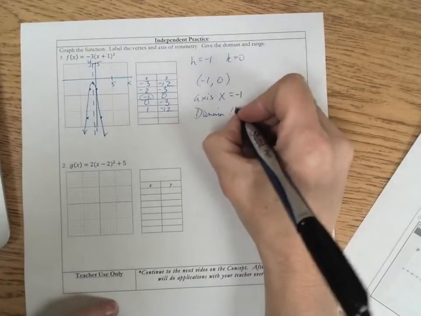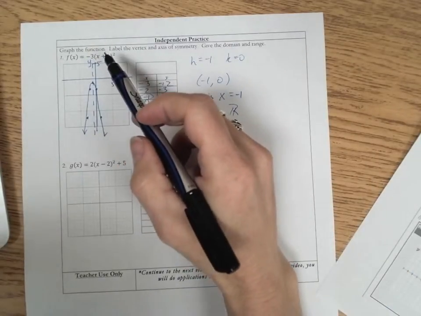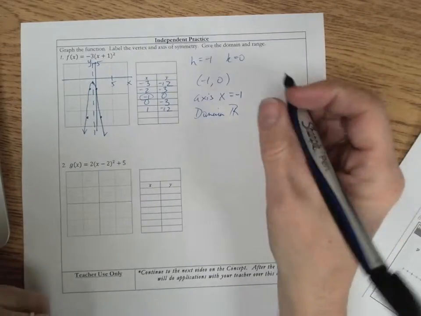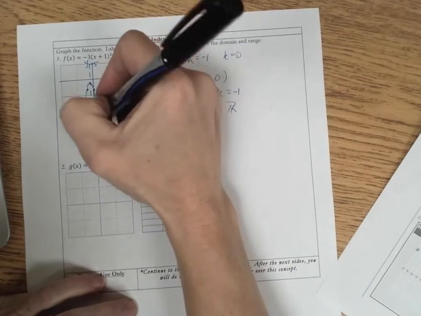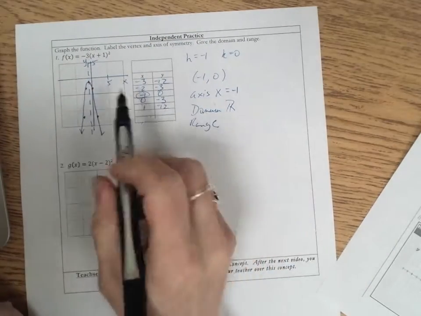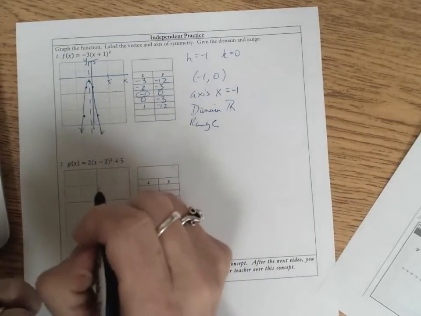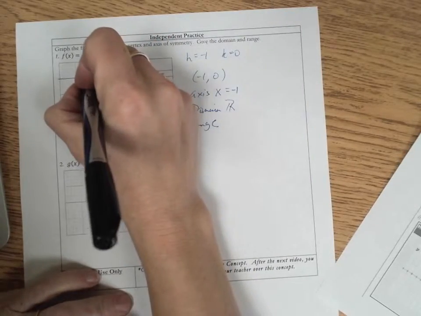Domain, all real numbers, just like before, because we could plug any x value in and get a real number out for our y value. And then range, so we'll put our eyes on the y-axis, look to the left, and notice the curve starts where y is 0.